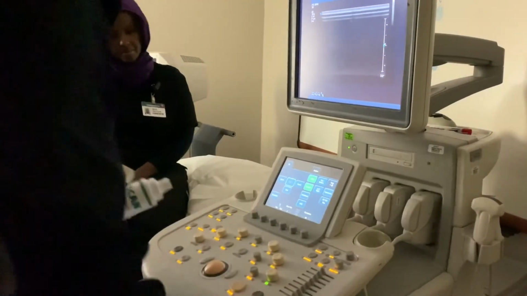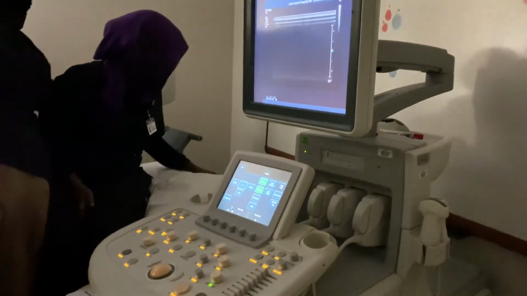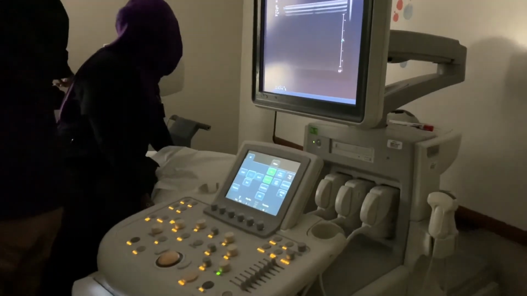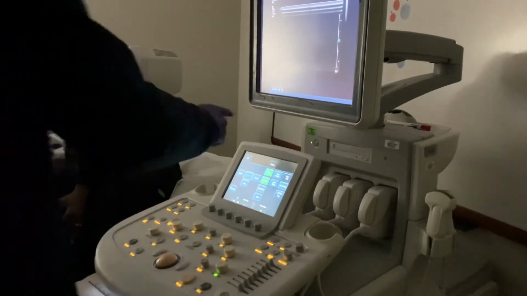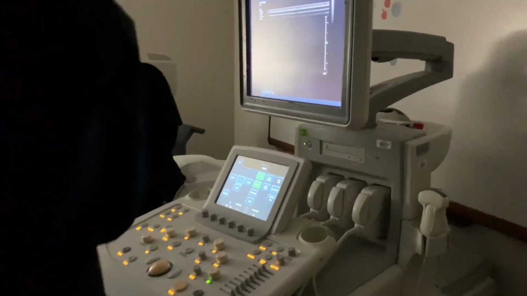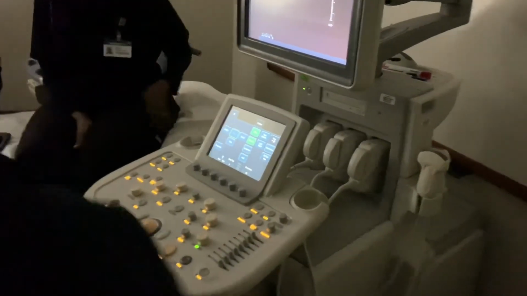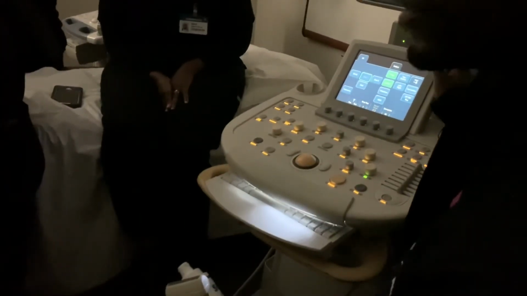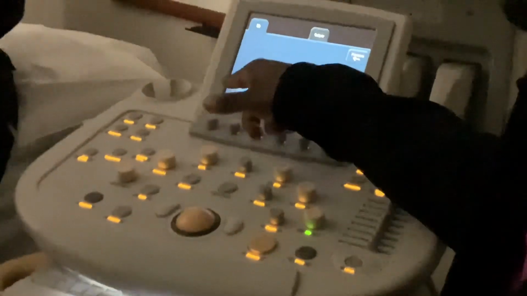So, guys, real quick, on this machine, that far button over, you see that top button right there? That says acoustic power. That's how we're going to change the strength of our signal. On this machine right here, it's called output power. On the IU-22 itself, we're just going to go to the next screen, and you're going to see output power right there. That's how we're changing the actual overall brightness of the image.